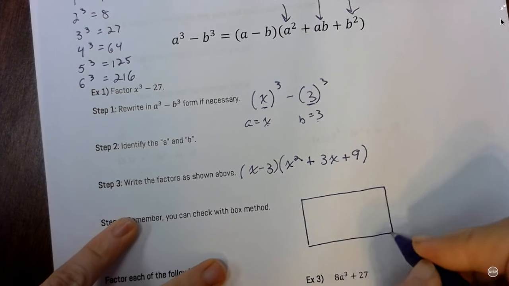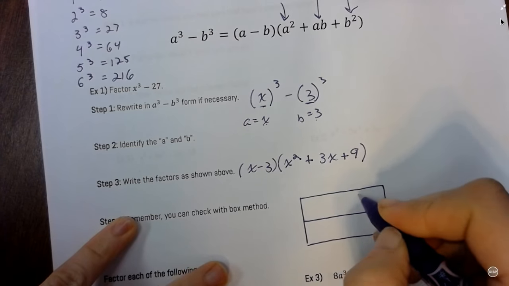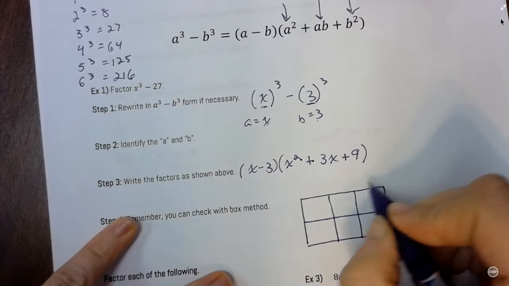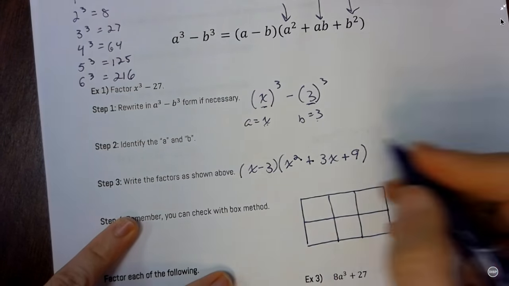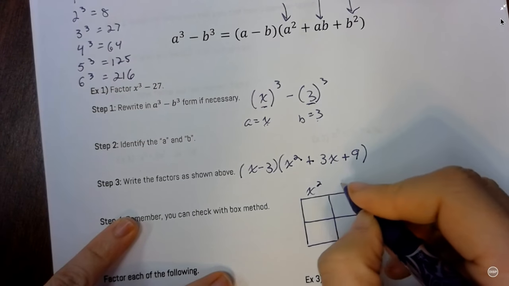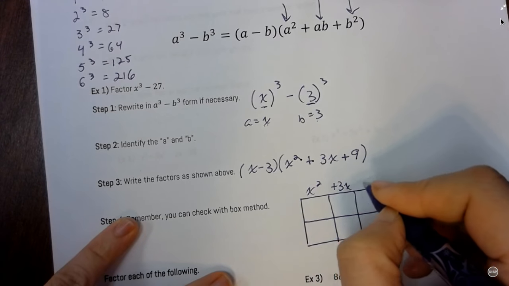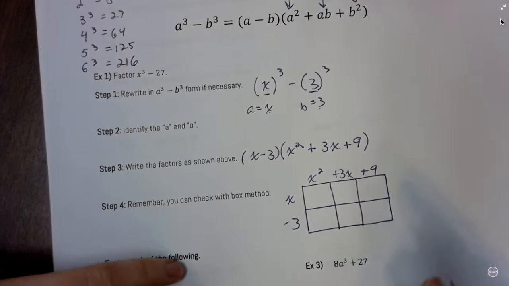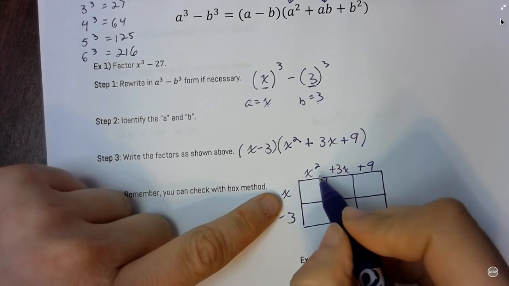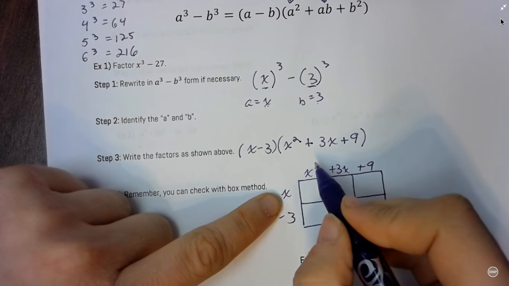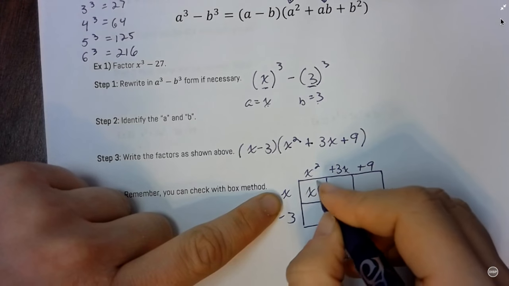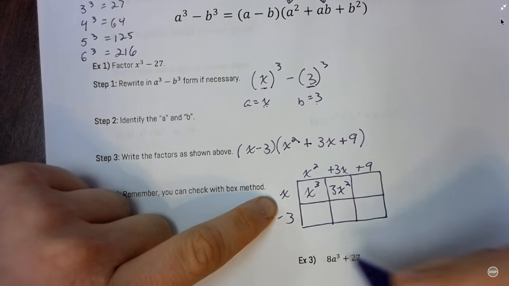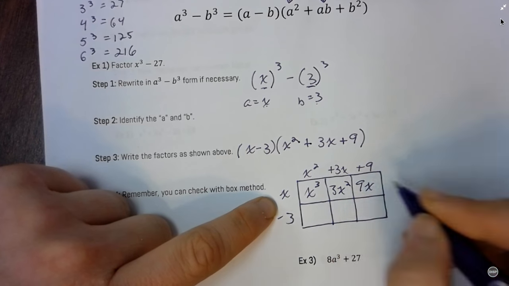Now just be cautious, your box, when you multiply these, you're going to have to put 3 boxes along one side to accommodate the quadratic factor, and then your linear factor, then your binomial. All right, so x times x squared, well, that's x times x times x, which is x to the third power. Then x times 3x is 3x squared. X times 9 is 9x.